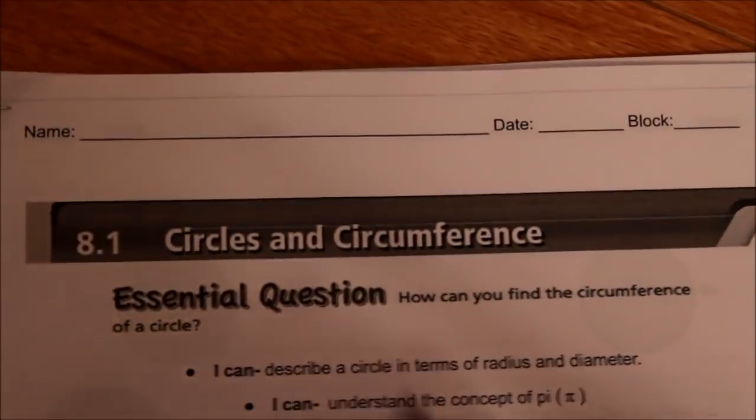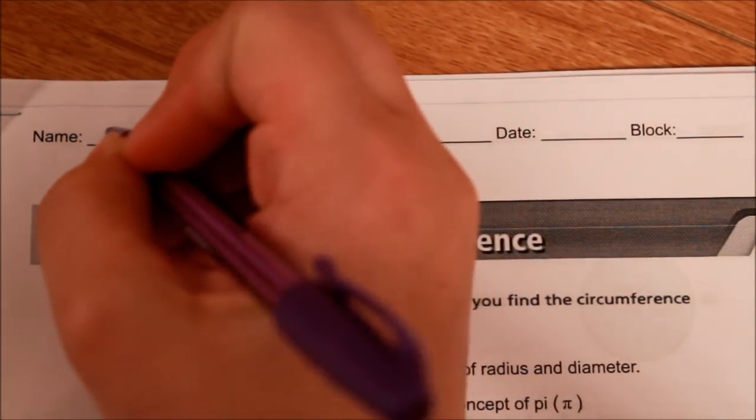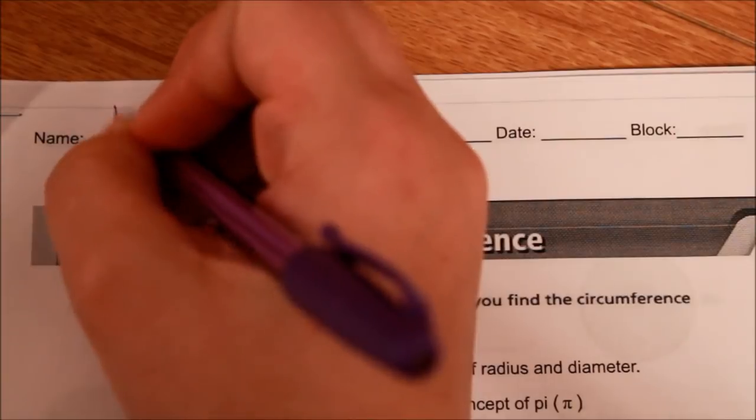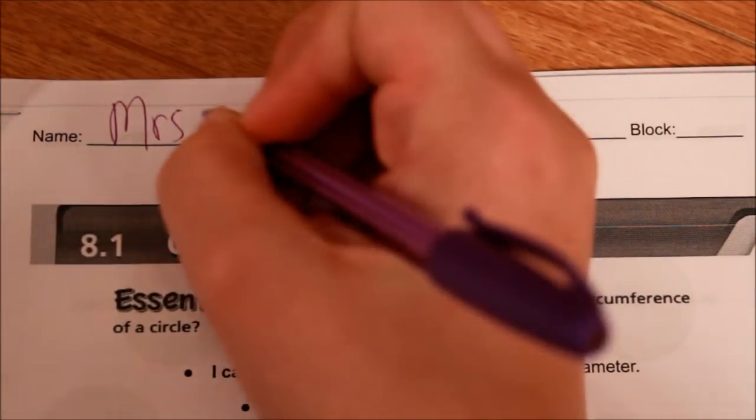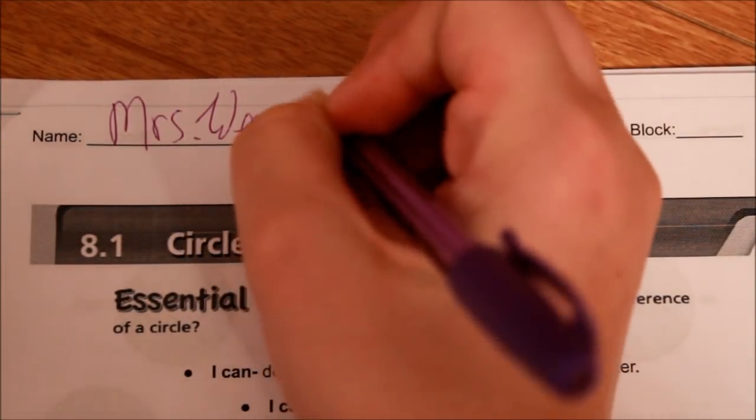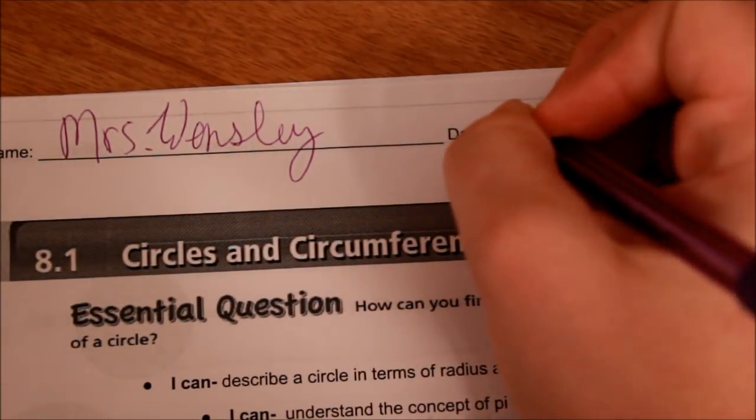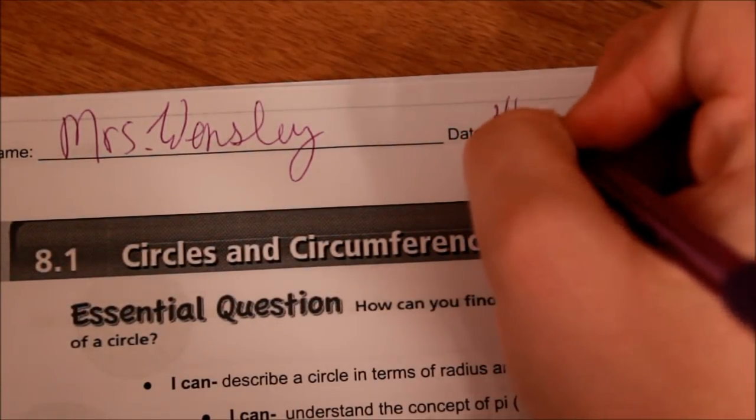So remember that I would like you to put your name at the top so that you can get credit for this, and so that if it does get lost, it can be returned to you. Today's date is 4/23.